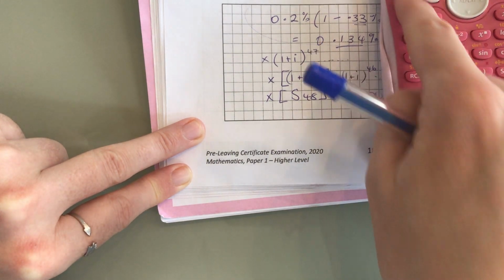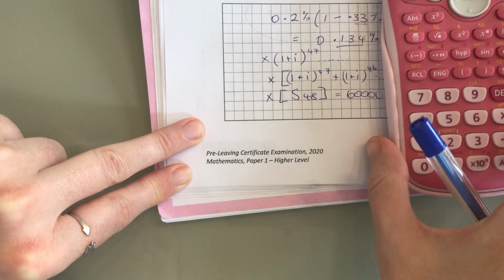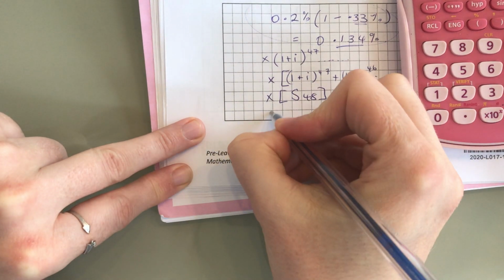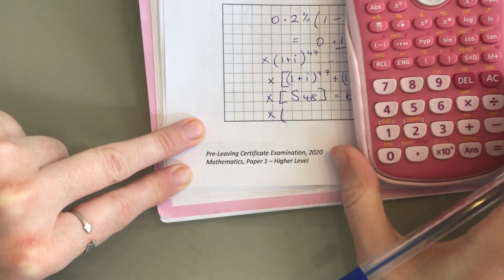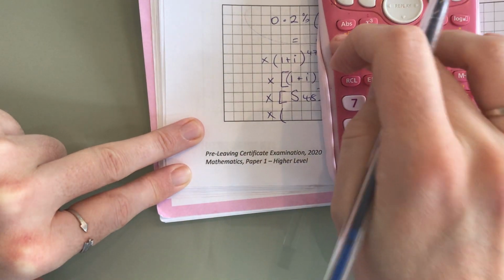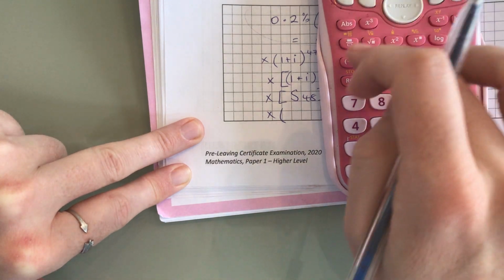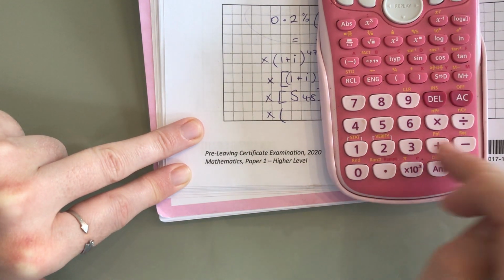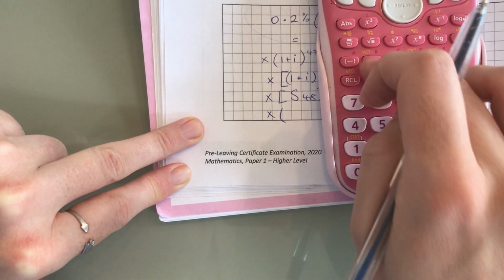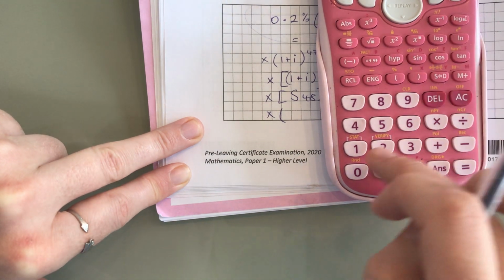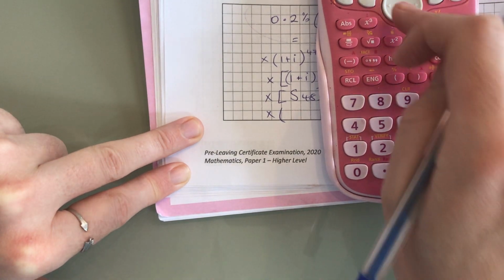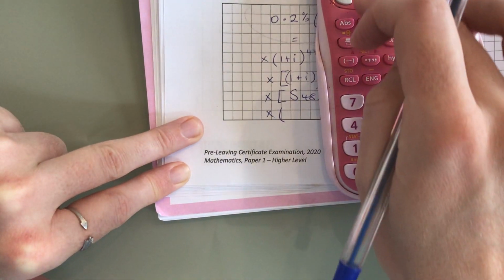Okay, I'm storing that as B, my common ratio, and so x times my first term, bracket 1 minus my common ratio to the power of 48, close my bracket, all over 1 minus my common ratio.